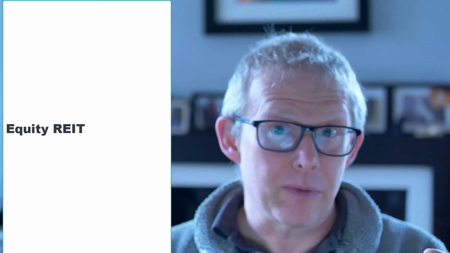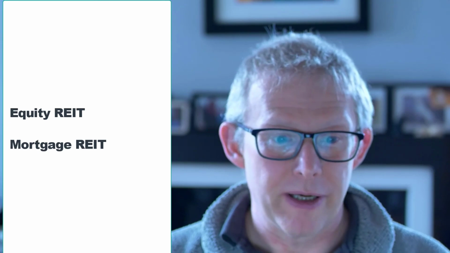There are 2 different categories of REITs. There is the equity REIT and the mortgage REIT. For the equity REIT, you're looking at most of the revenue coming from rents on properties that they own, and about 90% of all REITs tend to be equity REITs and use this approach. The equity REIT is seen as being slightly more stable than the mortgage REIT.